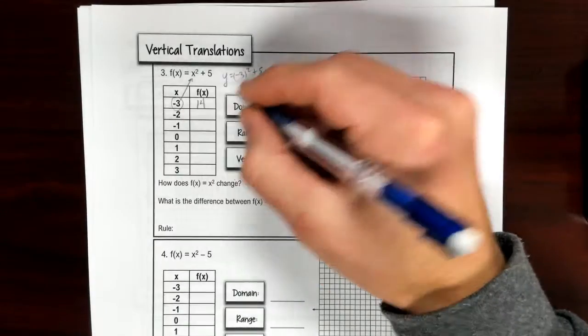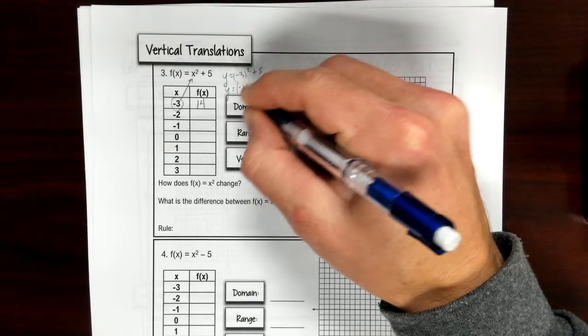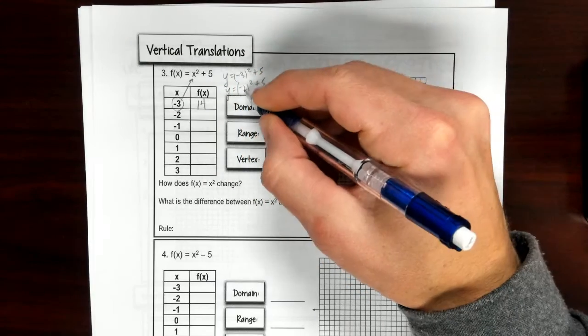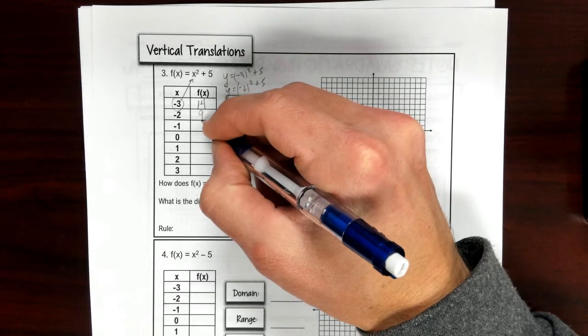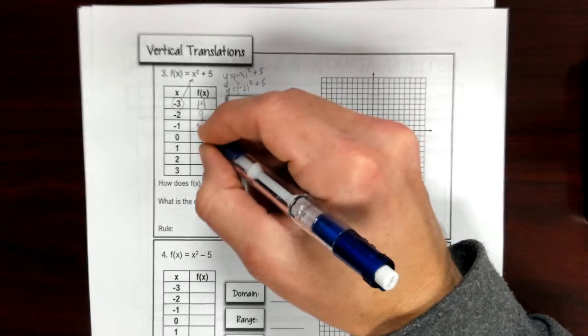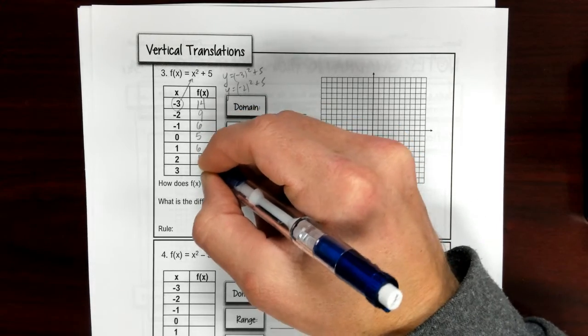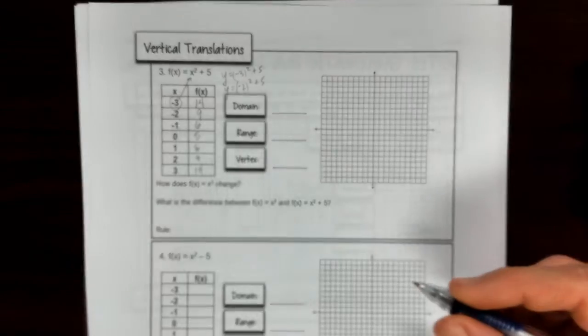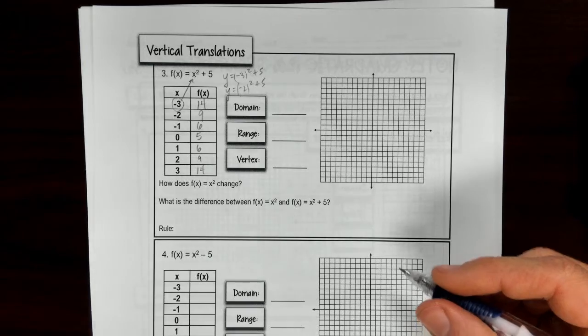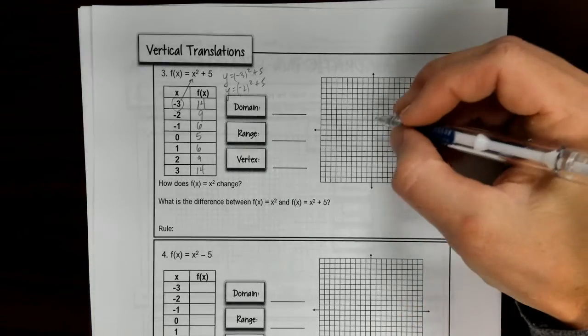I'm going to do the same thing with negative 2. Y equals negative 2 squared plus 5. Negative 2 squared is 4, plus 5 is 9. Okay, I'm going to fill in the table. This is going to be 6. This is going to be 5. This is going to be 6, 9, and 14. So we can plot those points.